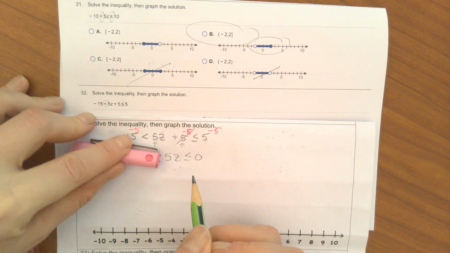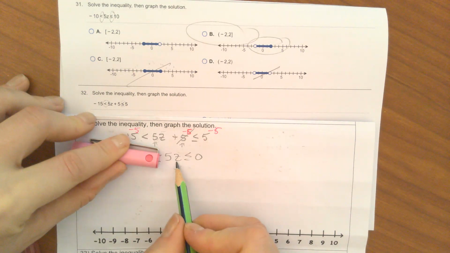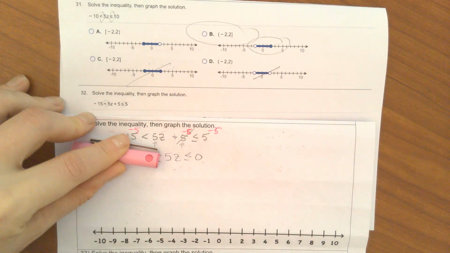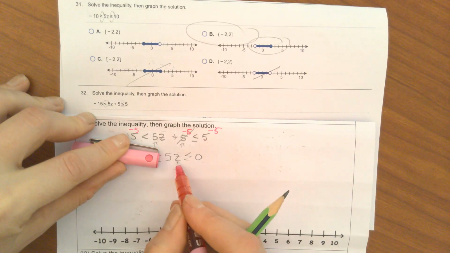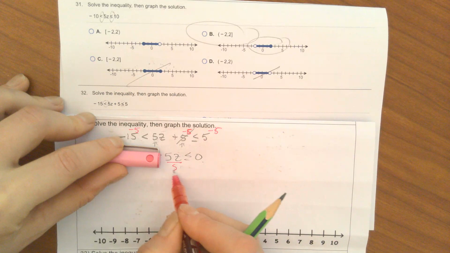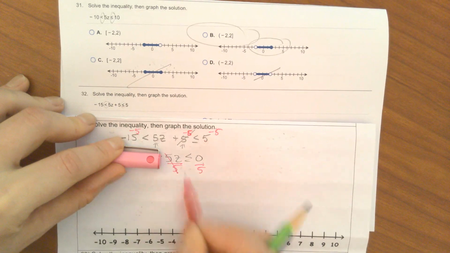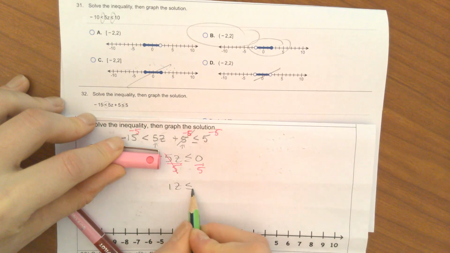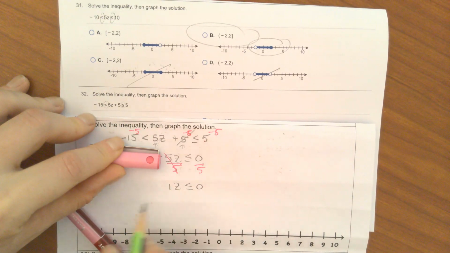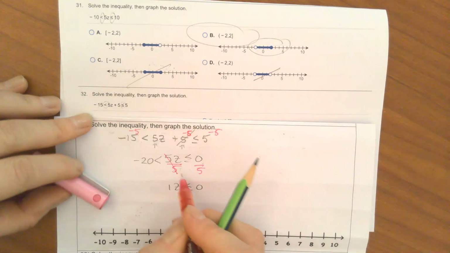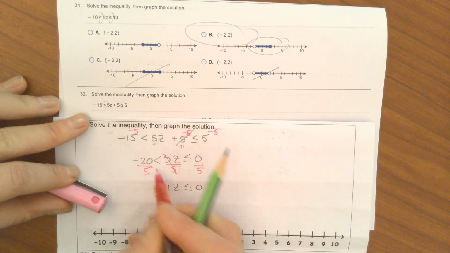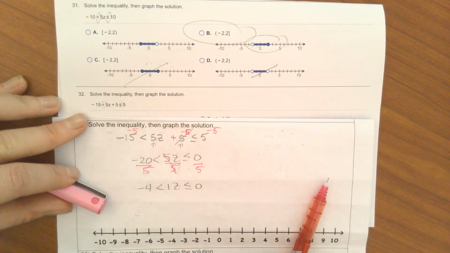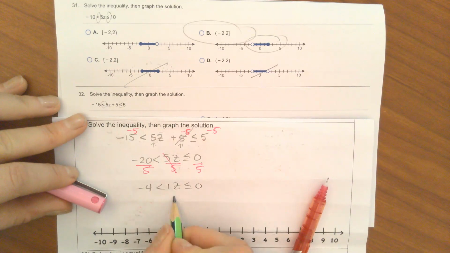Don't look at it. So Z wants to be alone. Do I get rid of the 5 or the 0? Yeah, Z wants to be alone, so I have to get rid of the 5. 5 times Z. What's the opposite of times? Divide. Same over same. That's 1. So I'm left with 1Z is less than or equal to 0. Oh, wait, I have to also do it to this side. So divide by 5, divide by 5. So that is negative 4, if I put that in my calculator. And 1 can hide, so then it's just Z.